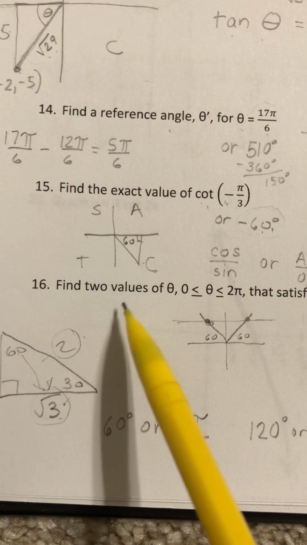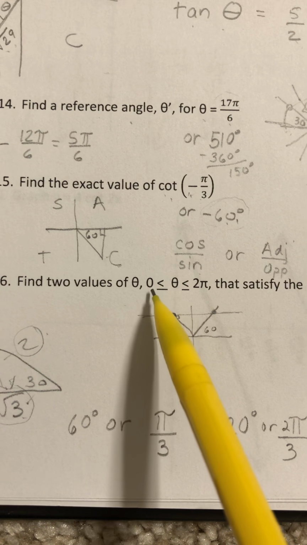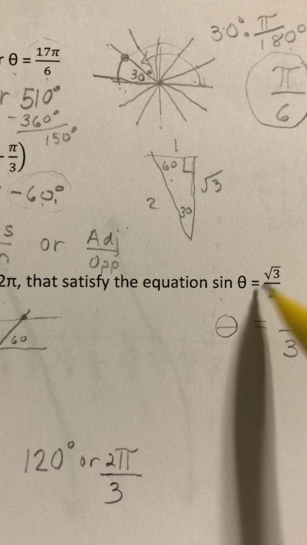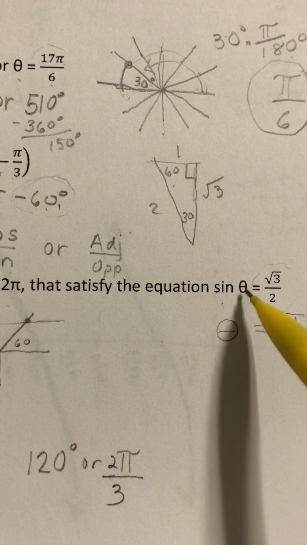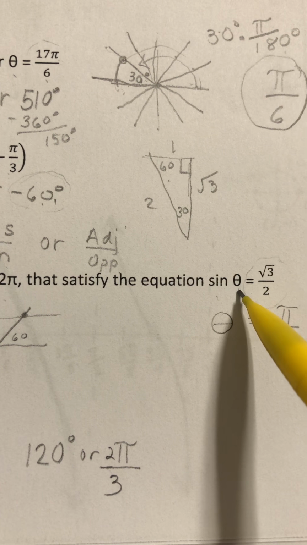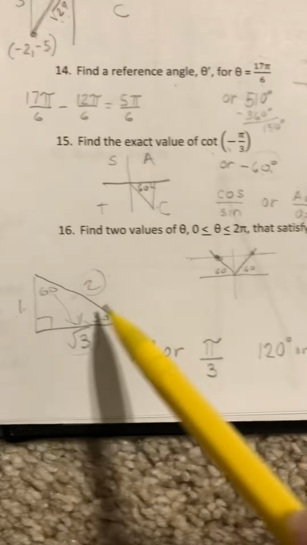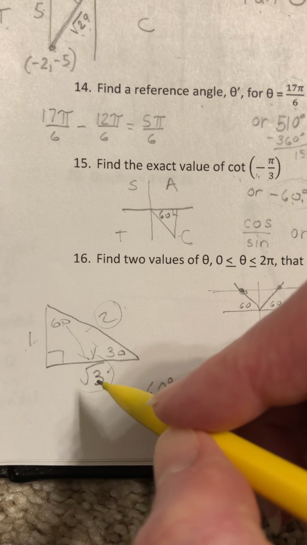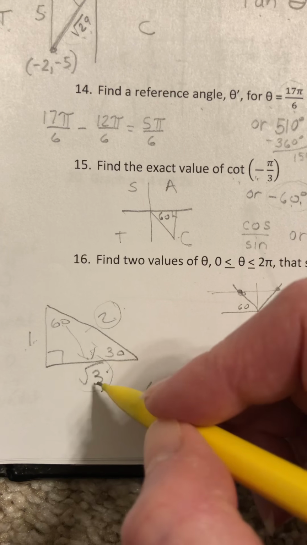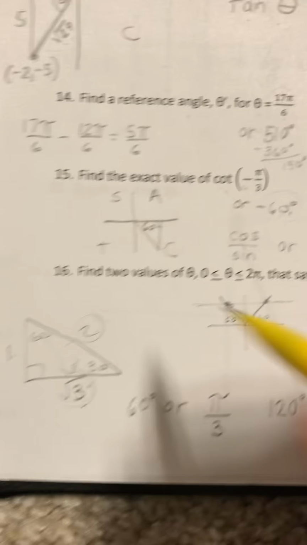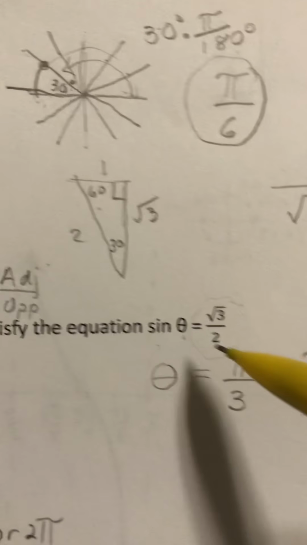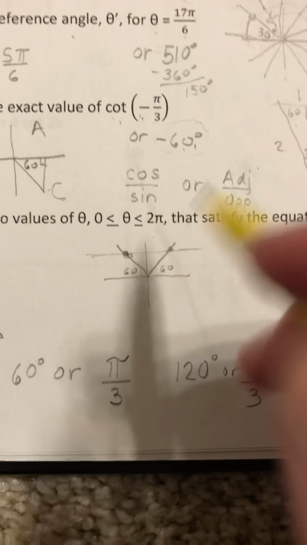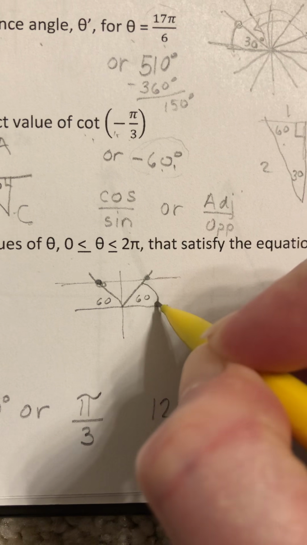And then to find two values of theta between 0 and 2 pi that satisfy the equation, the sine of theta is radical 3 over 2. First of all, in order for the sine to be radical 3 over 2, we have to refer to our special right triangle. The sine is the opposite over the hypotenuse, so we're going opposite the 60 degree angle. So a 60 degree angle is also pi over 3. And so here's a drawing of what this looks like.